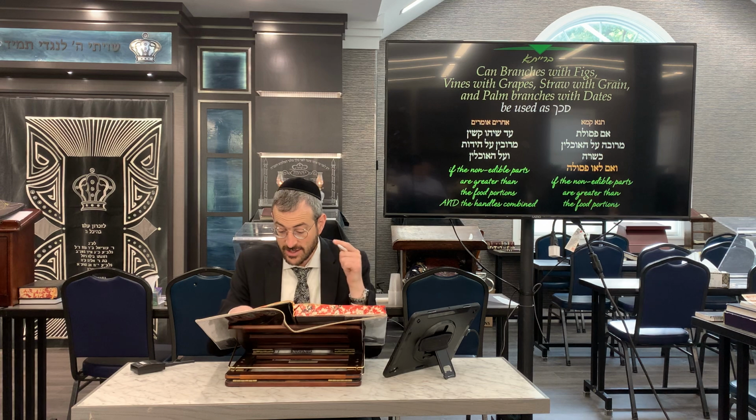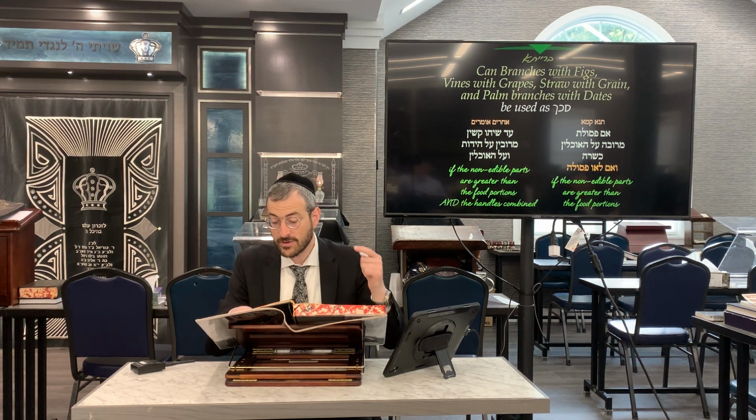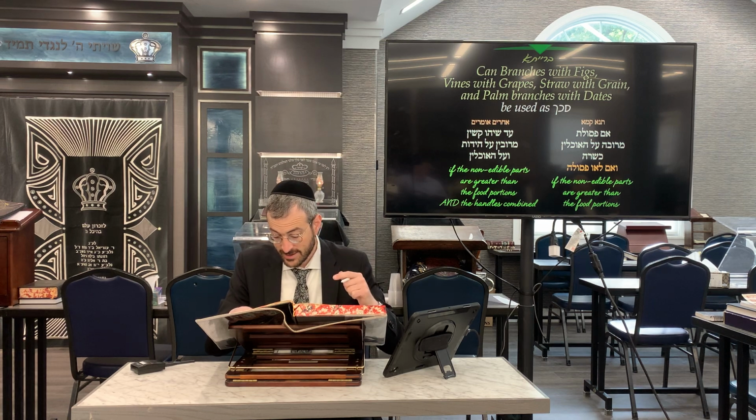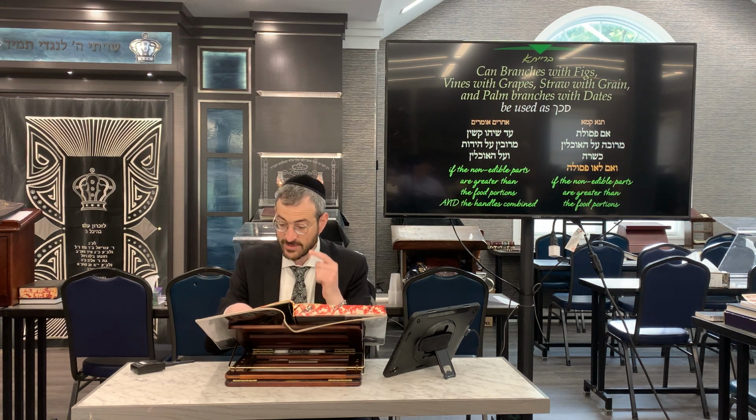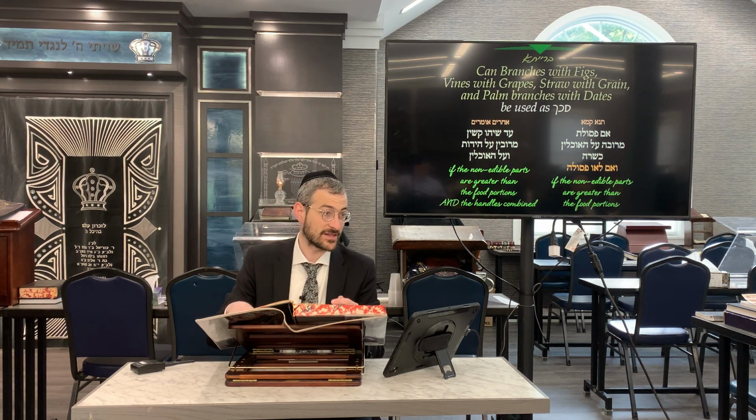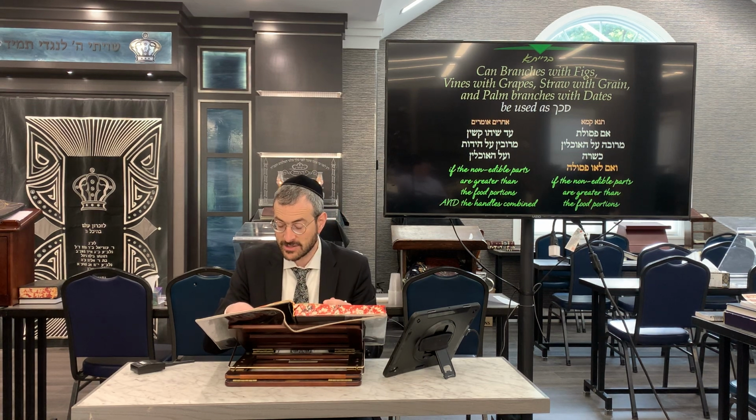So not only is it enough that you have to have psilas merubah al, you also have to have more than the stem. That also needs to have bittul, because that's also mekabel tumah. So therefore, it's also not fit to be a schach. Says the Gemara, my love, this is what they're disagreeing about.